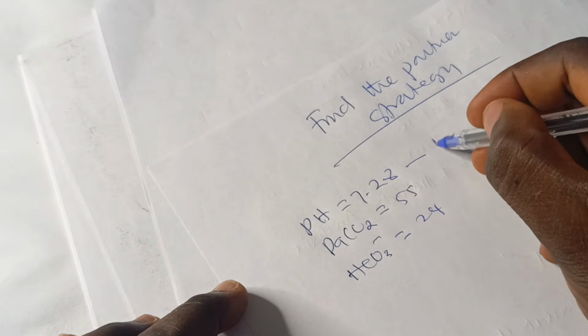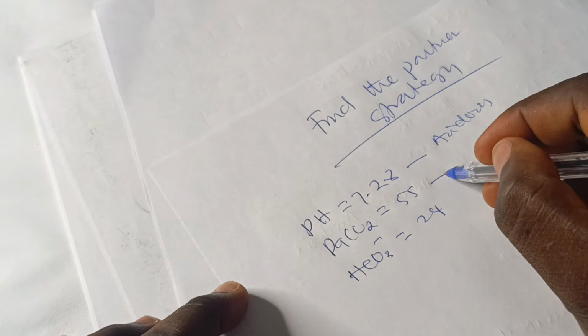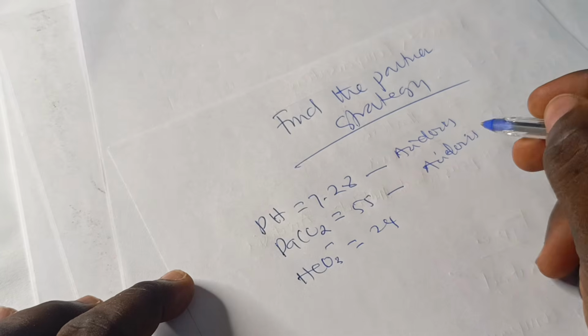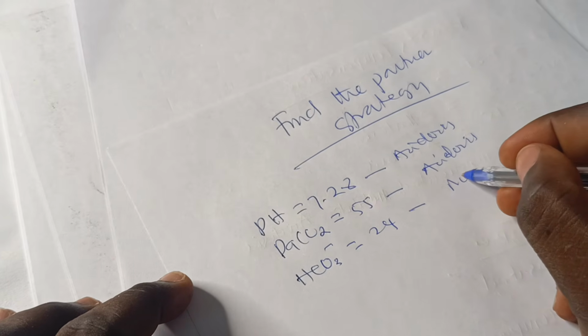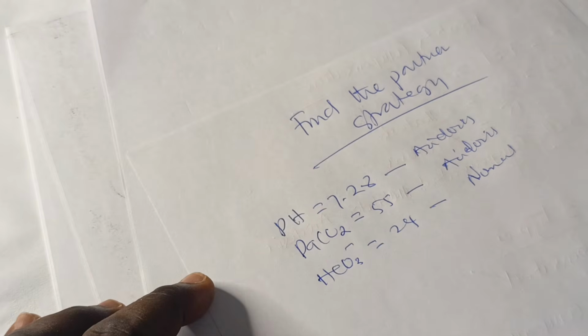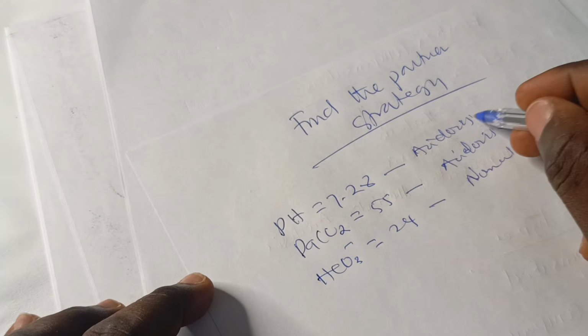So this is acidosis. Is this acidosis? Yes. This is normal. So what is the partner? What is it partnering with here?